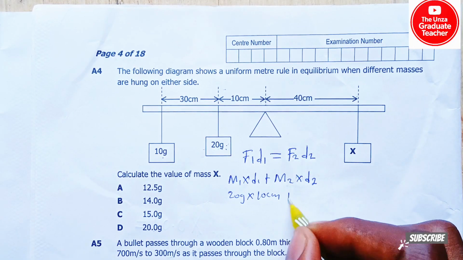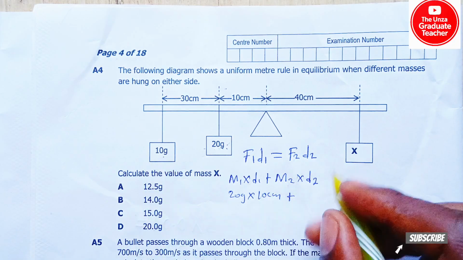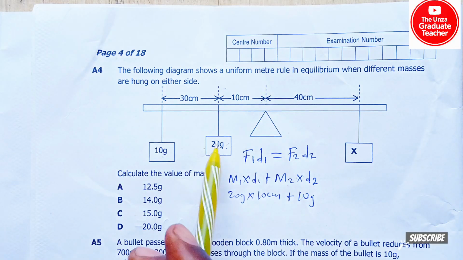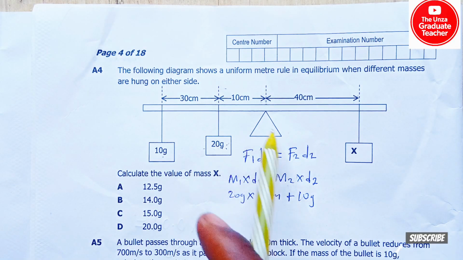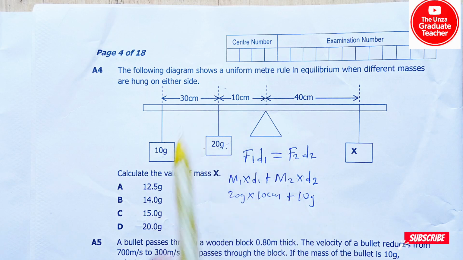Then you add M2, which is 10 grams. If the masses were in kilograms, you would convert the centimeters into meters by dividing by 100. Since they are in grams, you leave it the way it is.